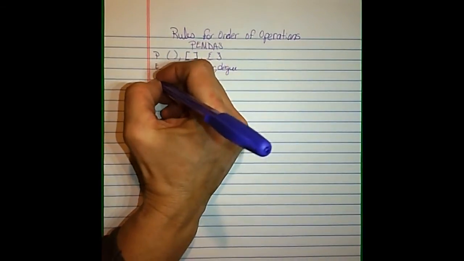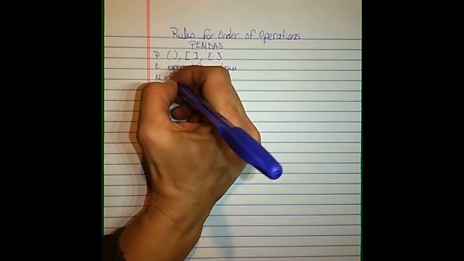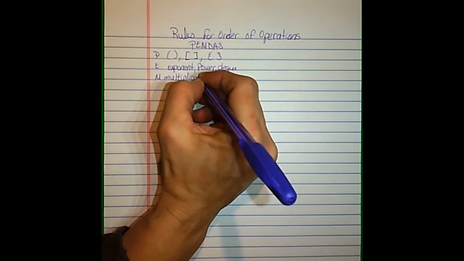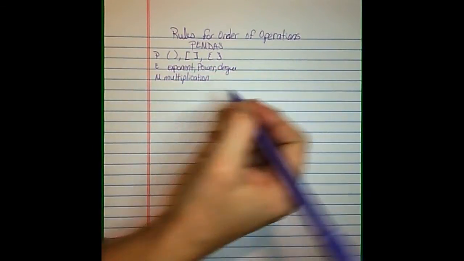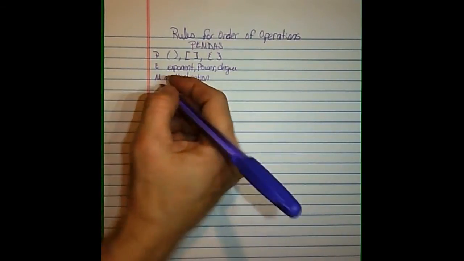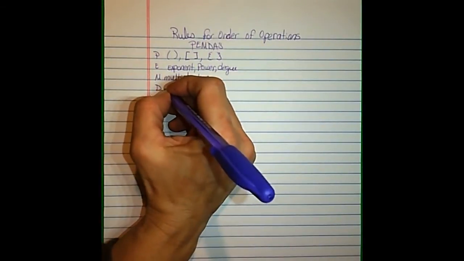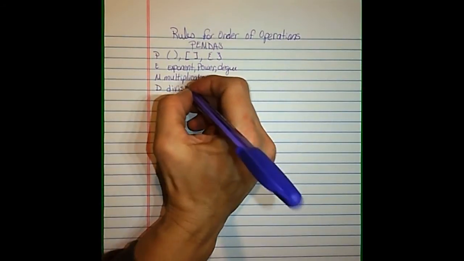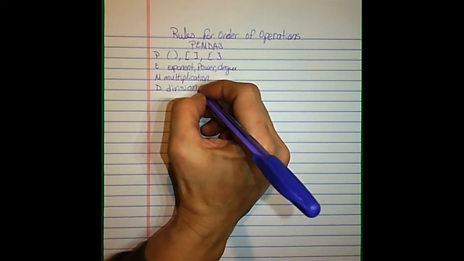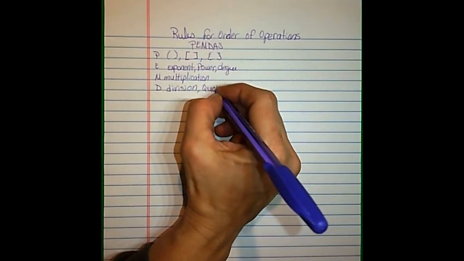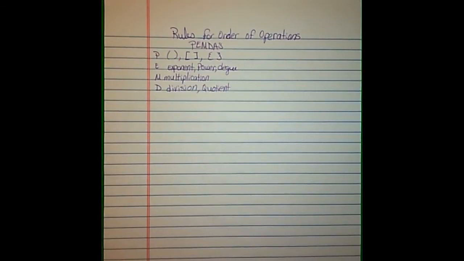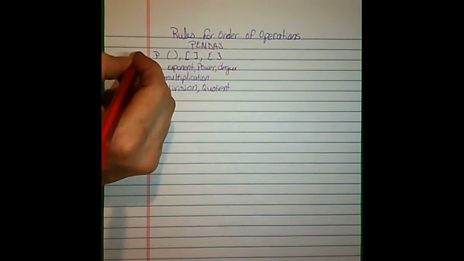The next one is multiplication, which is M. Also we call it times, product, and then after that one is division. So before I go further, I want to talk a little bit about multiplication and division. We call the result the quotient.